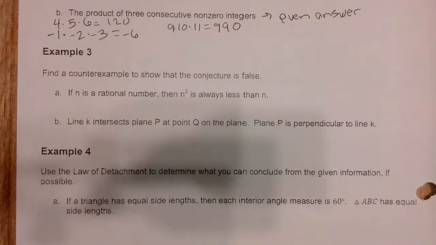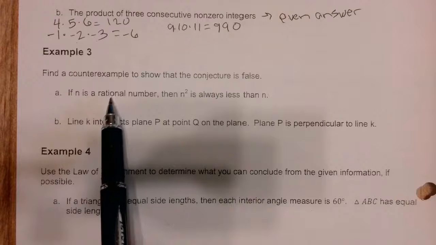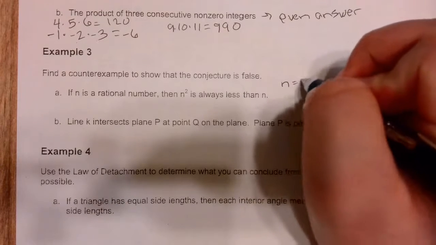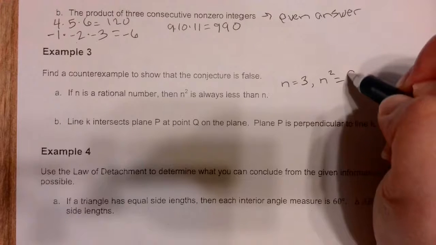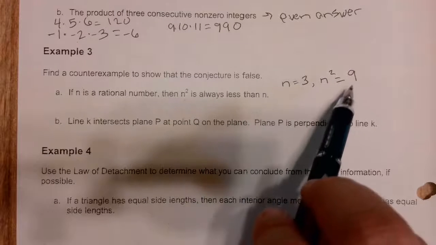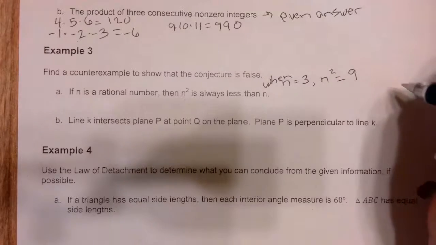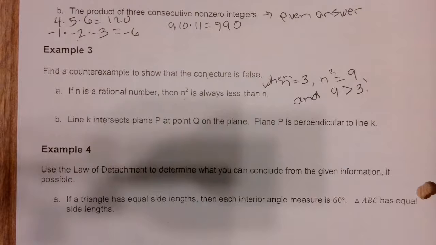Example 3, find a counterexample to show that the conjecture is false. So we're looking for something that proves this is not true. So this says, if n is a rational number, rational means it can be a fraction, if need be, then n squared is always less than n. So let's pick a rational number and see what happens. Like n equals 3. I don't know, I'm just picking a number. If n equals 3, n squared, n times n, would be 3 times 3, which is 9. And this says that n squared is less than n. Is 9 less than 3? No. So when n equals 3, n squared equals 9, and 9 is bigger than 3. 3 is our counterexample.